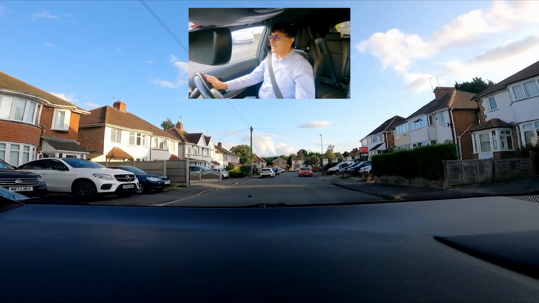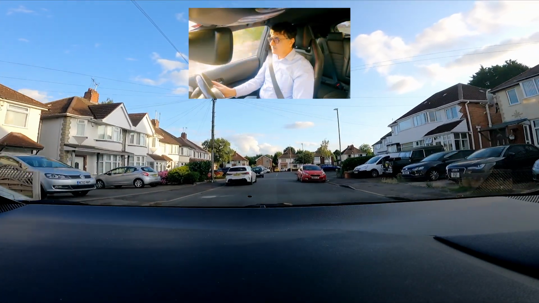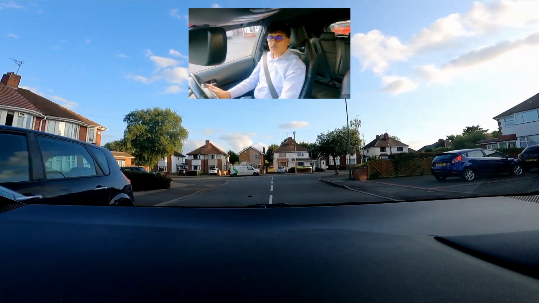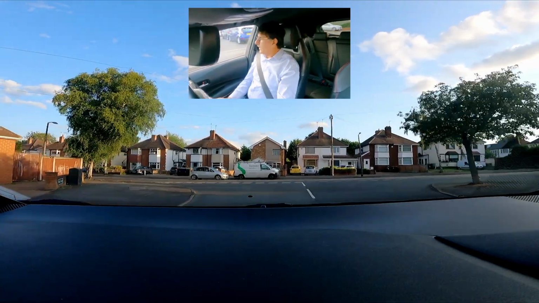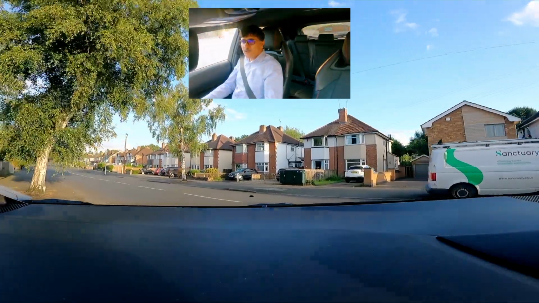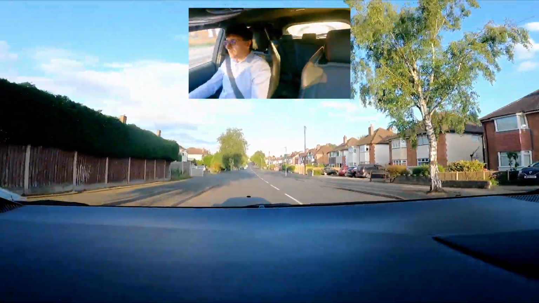Now I am approaching a T-junction with give way signs. After mirror, signal, I will approach the give way line, and if it is an open junction and I can see no one is coming, I don't need to stop, I can keep moving.